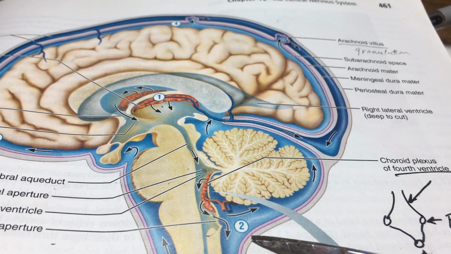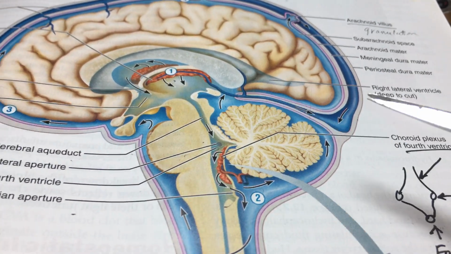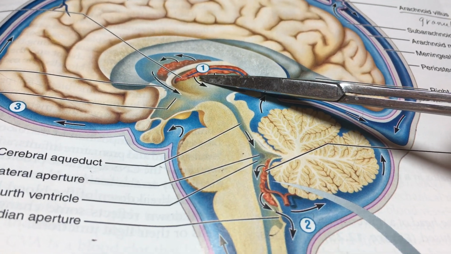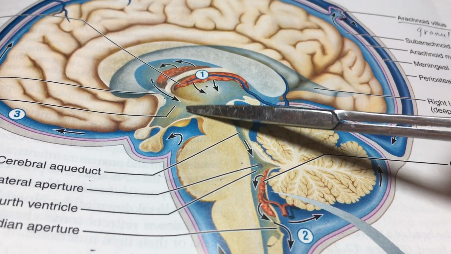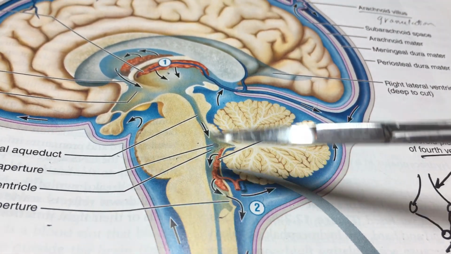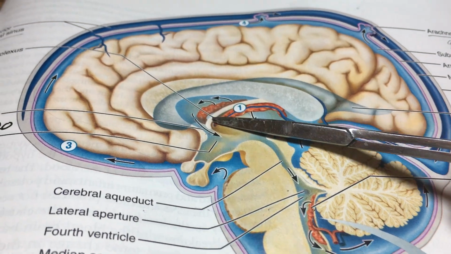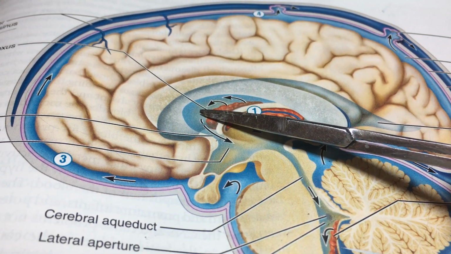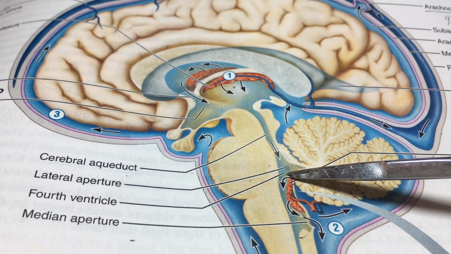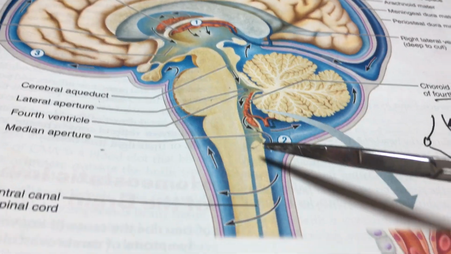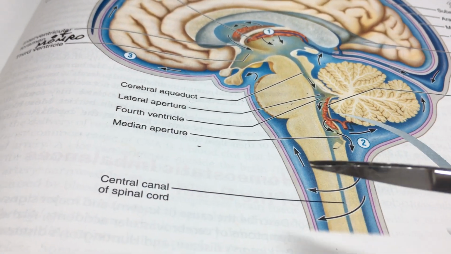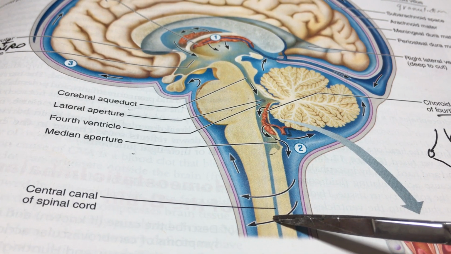Okay, where does the cerebrospinal fluid come from? It comes from the choroid plexus of capillaries in the lateral ventricles, in the third ventricle, and in the fourth ventricle. The procedure in flow is from lateral to third to fourth to subarachnoid. There's also proceeding down through the central canal of the spinal cord.